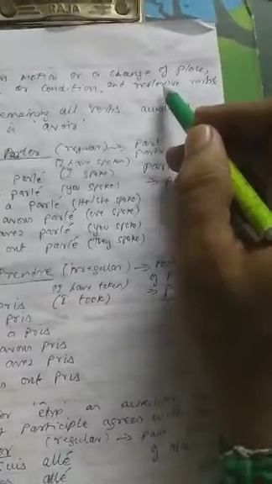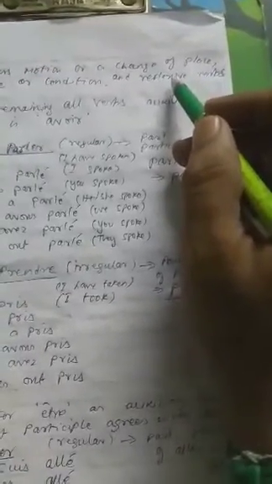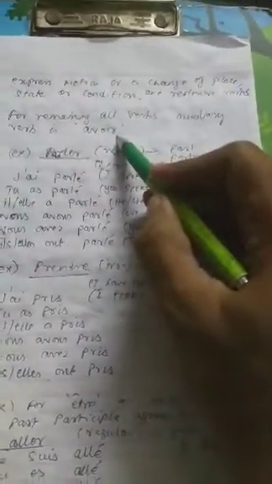And the reflexive verbs, pronominal verbs, auxiliary verb être. For all the remaining verbs, auxiliary verb is avoir.